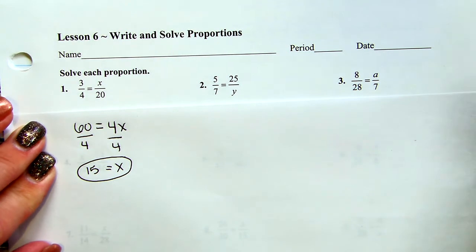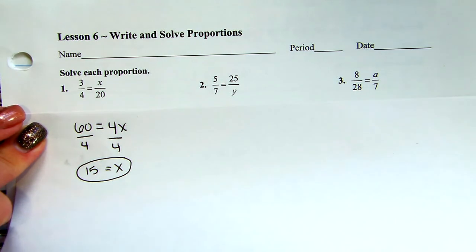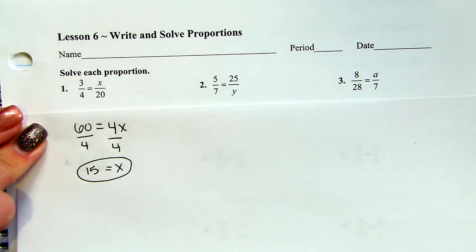Now, in this, I do not believe you will get any decimals. However, if you do, double check your answer. If you do not have an actual proportion, meaning your answer does not equal what is on the other side, when you plug the numbers in, something went wrong.